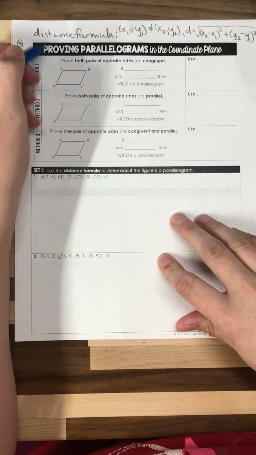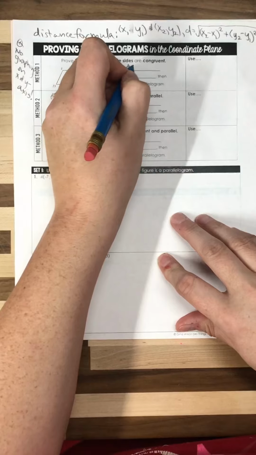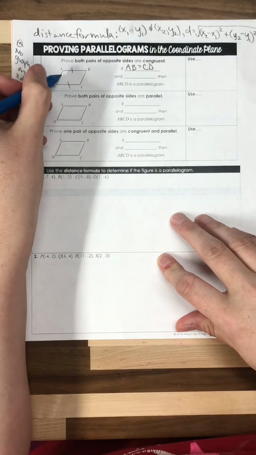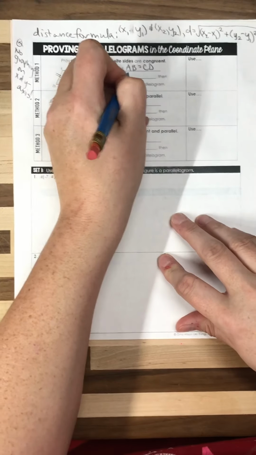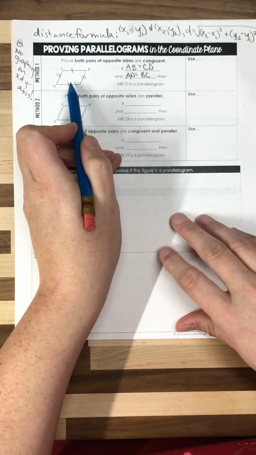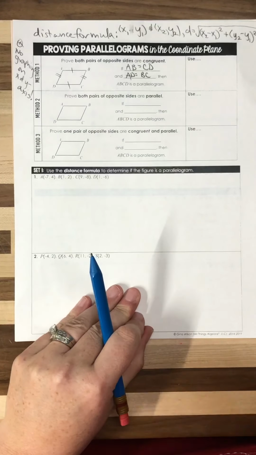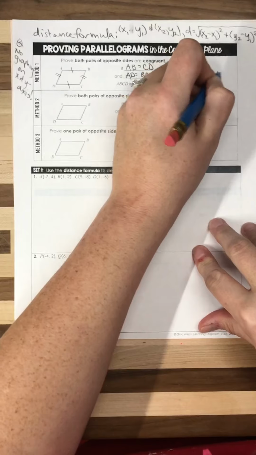So if you can show that AB is congruent to CD, or AB equals CD, and if AD equals BC, then it's a parallelogram, because opposite sides being congruent makes it a parallelogram. We are going to use the distance formula for those.